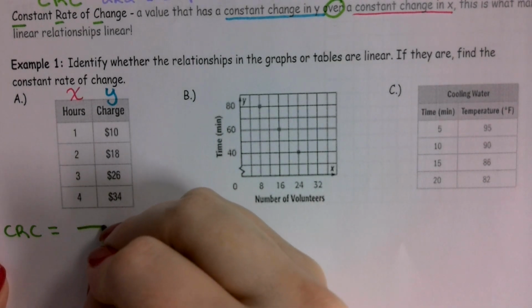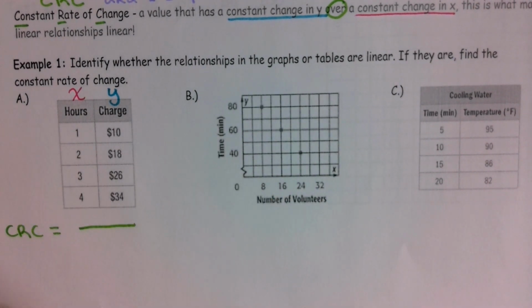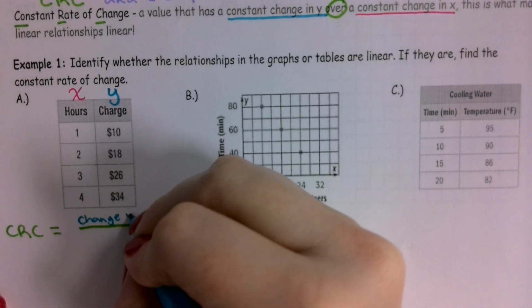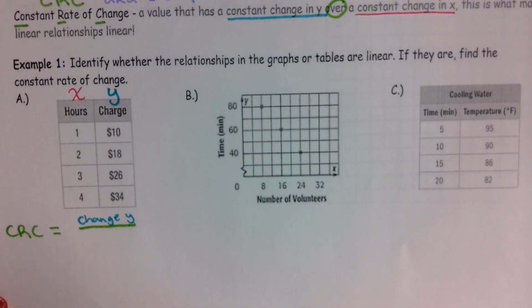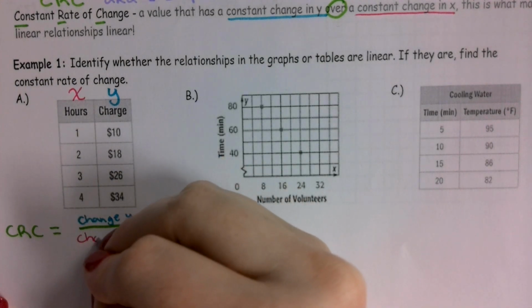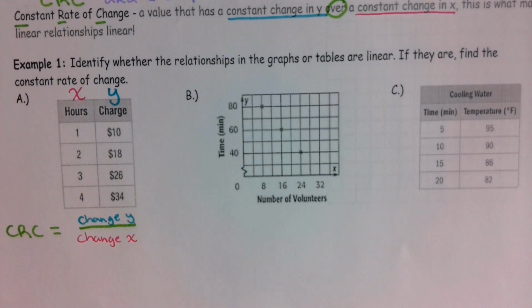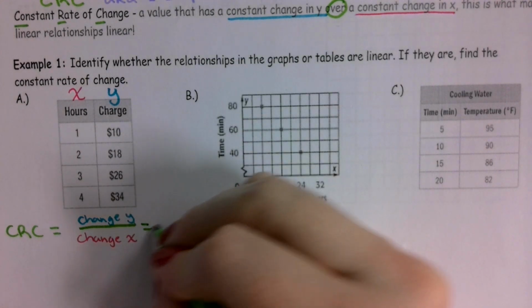You're setting it up as a fraction where you're identifying that change in the y over that change in the x.